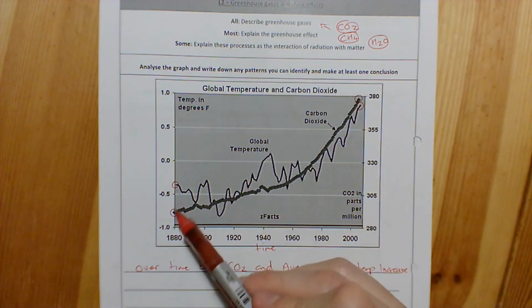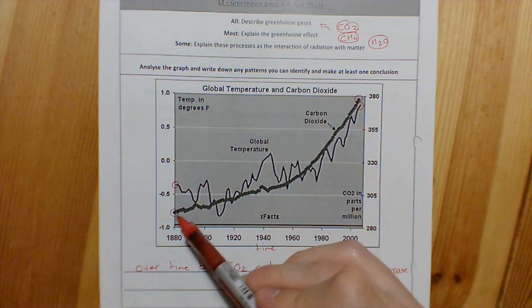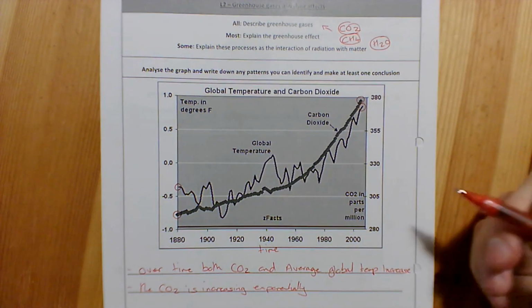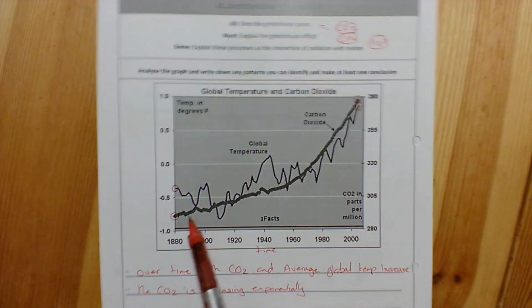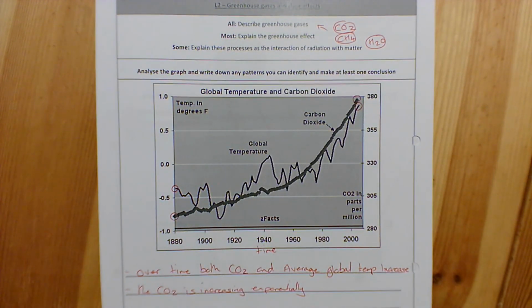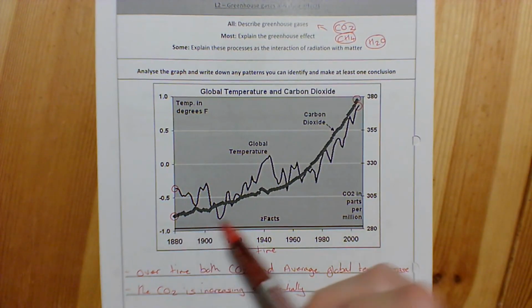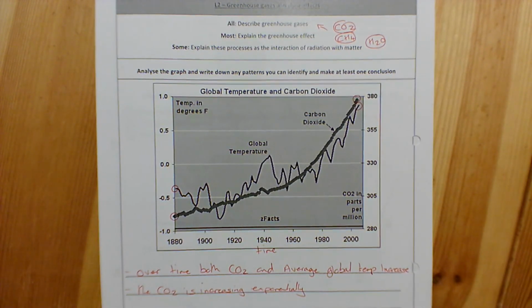In terms of the carbon dioxide, this is not linear. It's an exponential increase. So we can talk about that. The CO2 is increasing exponentially, which means that the rate at which it's increasing is going up. If we look at the gradient of the line, that gives us our rate, and the gradient is getting steeper, so the rate is increasing. The rate at which the CO2 is increasing is getting greater and greater as time goes on.